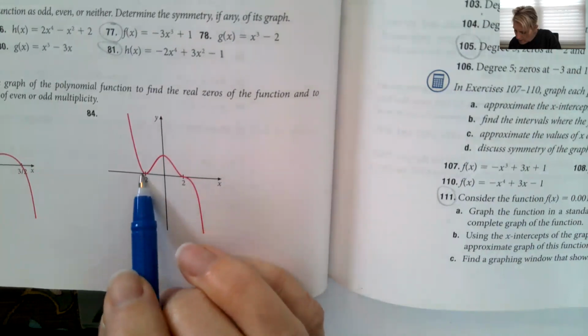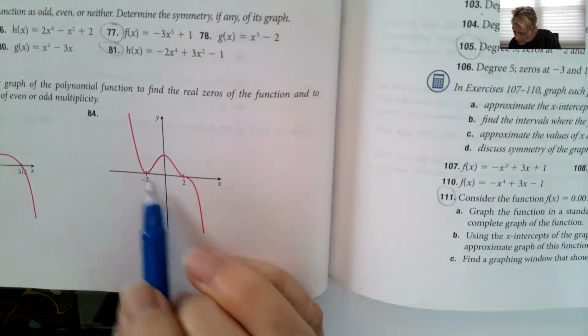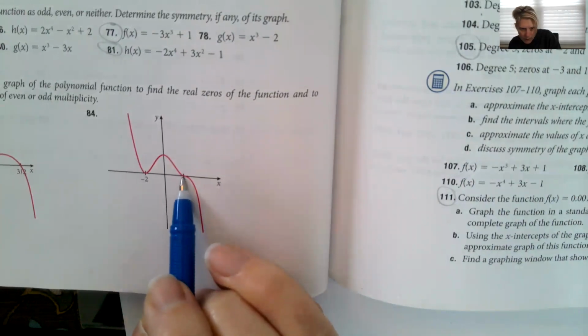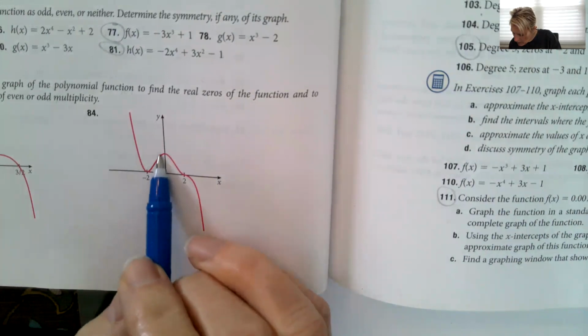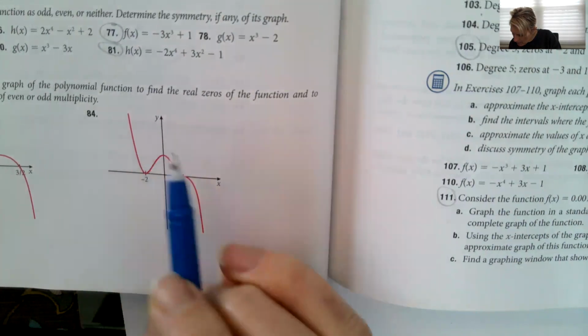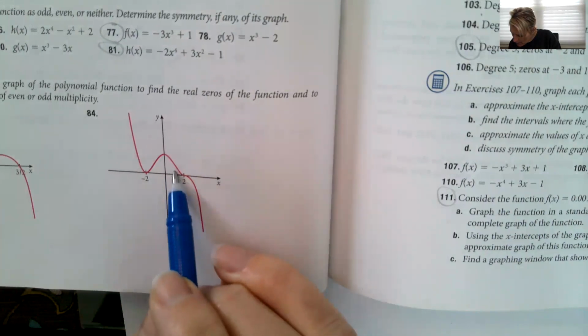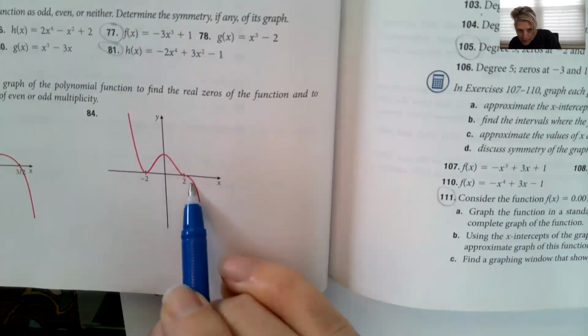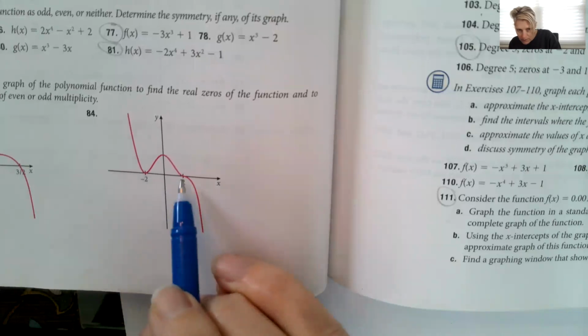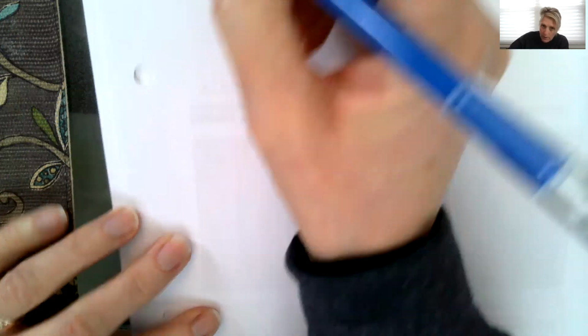So we can tell that there's one at a -2 and there's one at 2. And because at -2, it comes down and touches, it's an even multiplicity. And at 2, it goes through, it cuts, so it's an odd multiplicity. So this one is an even, this was an odd. So x equals -2.